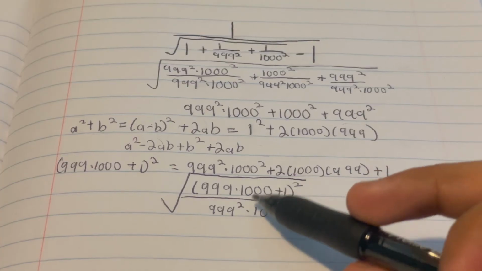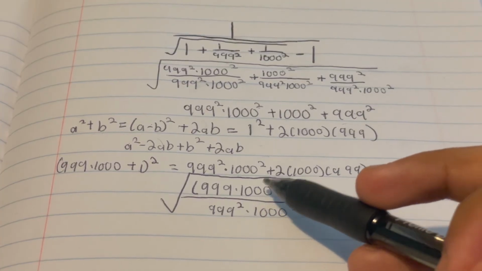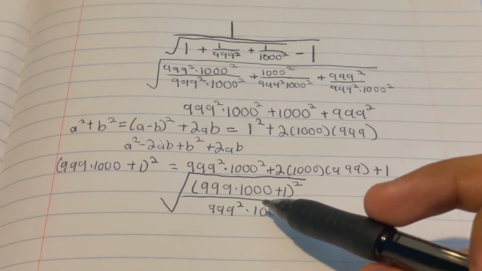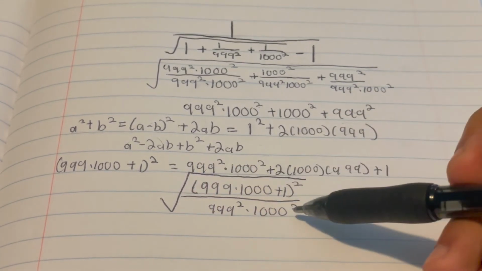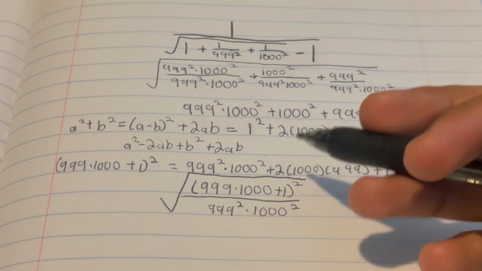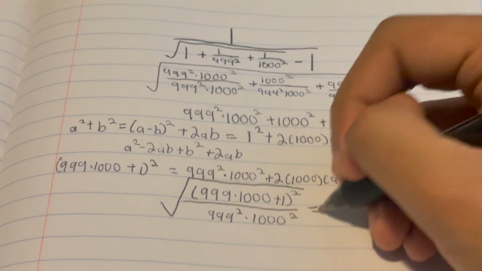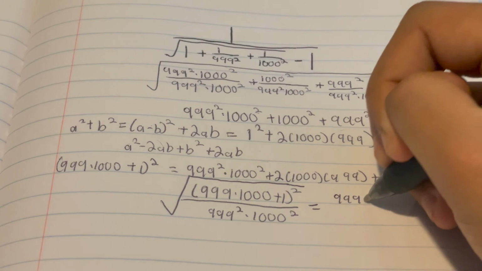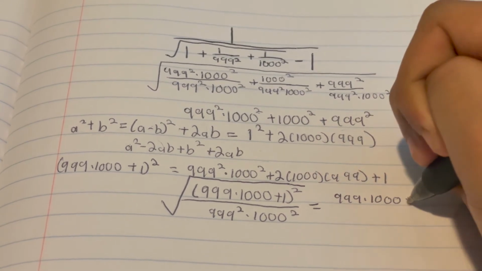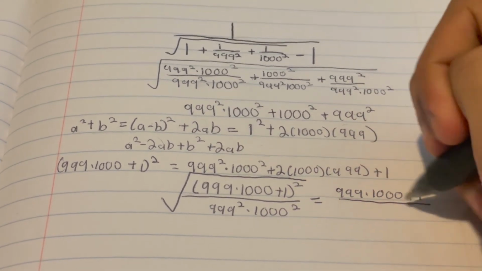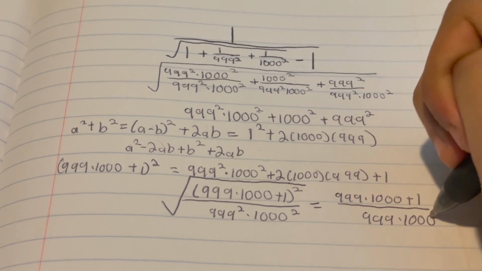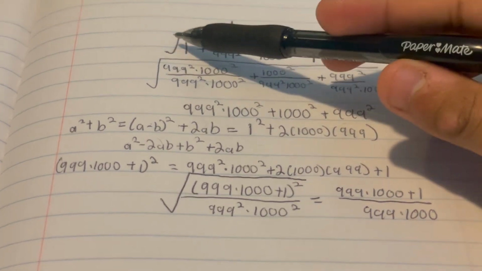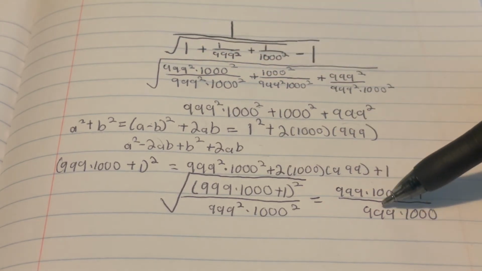So now we have this inside of our square root, and we can see that both the numerator and the denominator are some term squared, and we have to take the square root of this whole thing. So we can just get rid of this power of 2 on all the terms to get 999 times 1,000 plus 1, all divided by 999 times 1,000. So we've managed to take out the dense square root in this term and replace it with this.